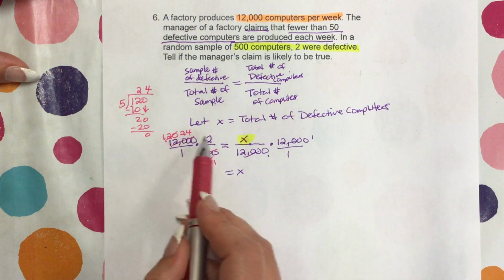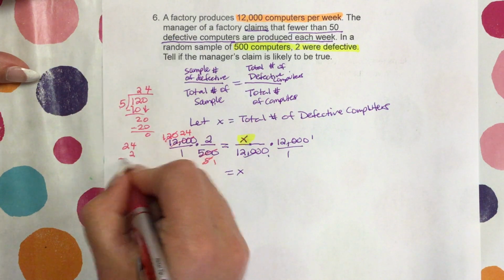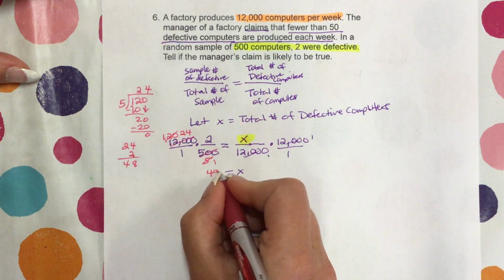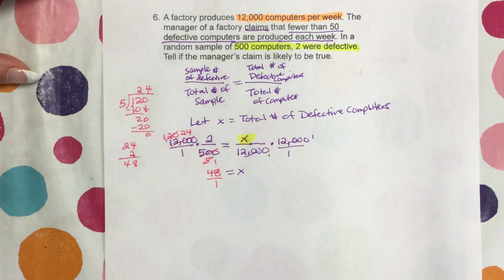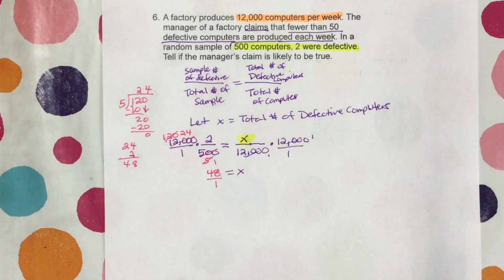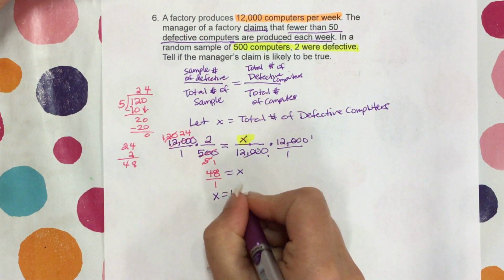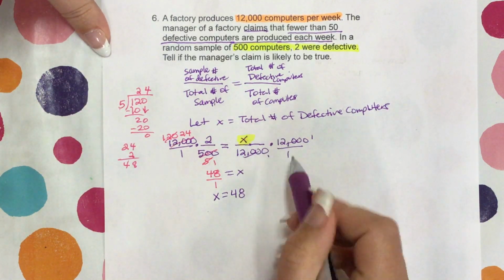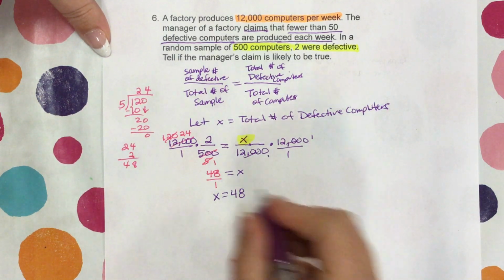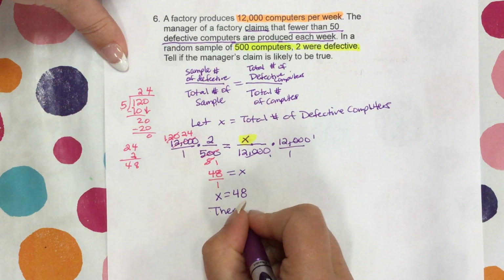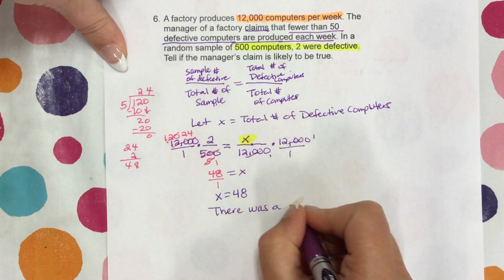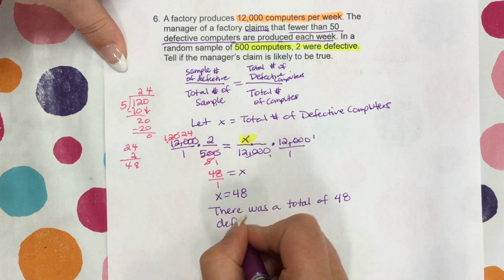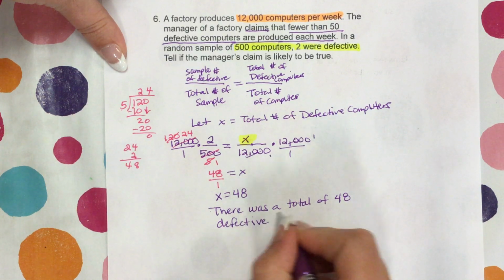I can't reduce this anymore. So 24 times 2. 2 times 4 is 8. 2 times 2 is 4, equals 48 over 1 times 1 is 1. So x equals 48 over 1, which is the same thing as 48. X equals 48. And that means that there was a total of 48 defective computers.